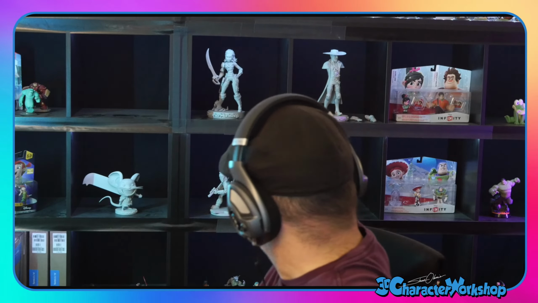Yeah, it's 3D printing. Cad Bane next to Wreck-It Ralph. I don't know where you're looking. I don't know. Probably.